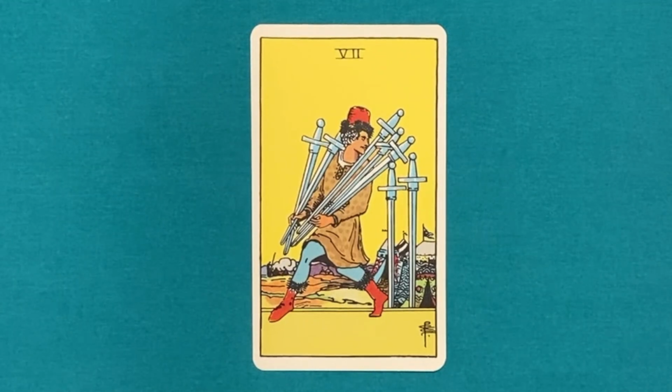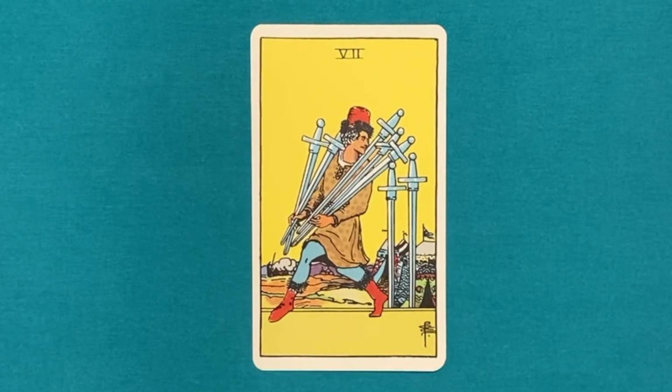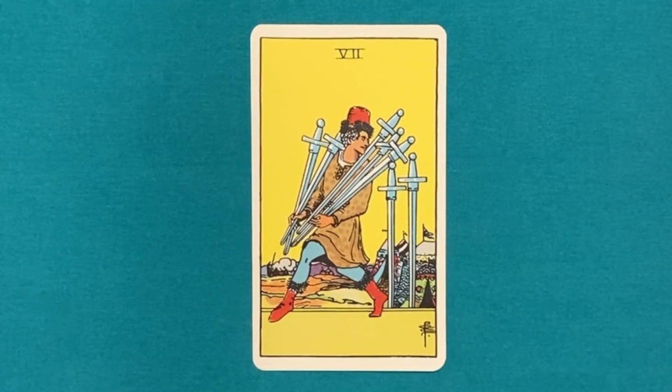Lastly, this is a lone wolf card at times, so the person might just want to make a quick escape and go his own way rather than following the group.